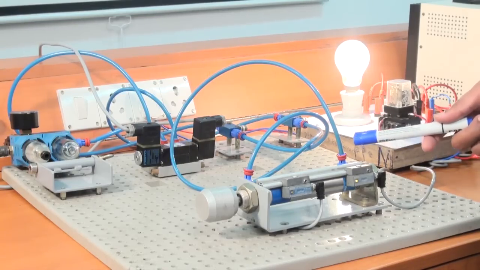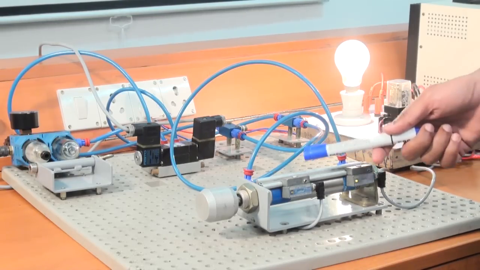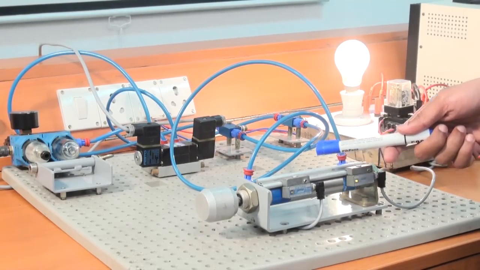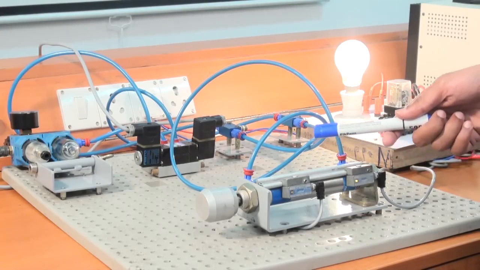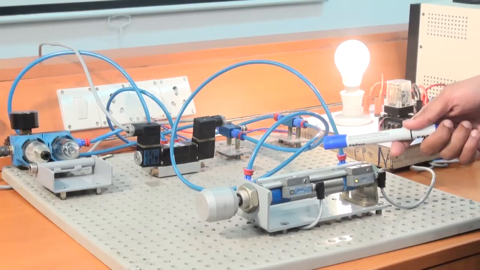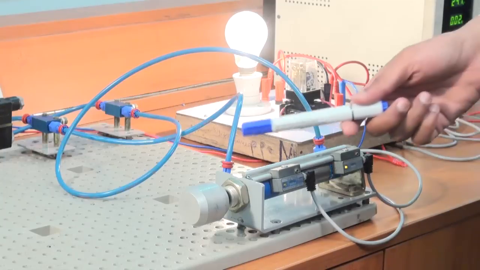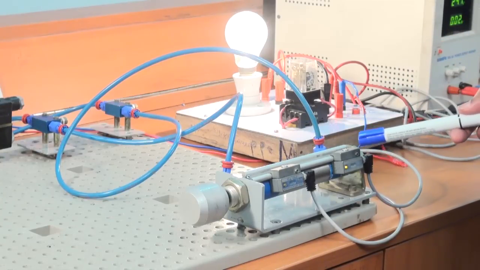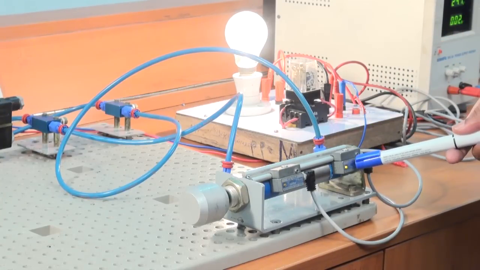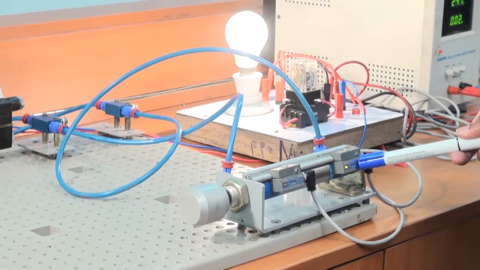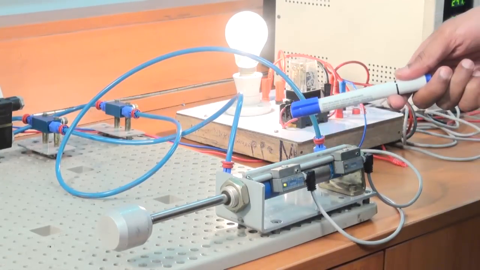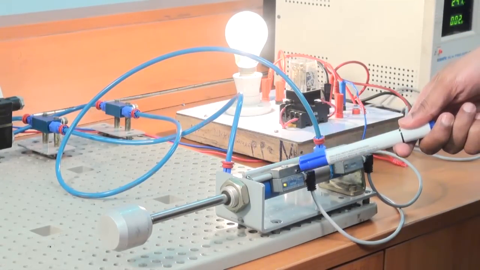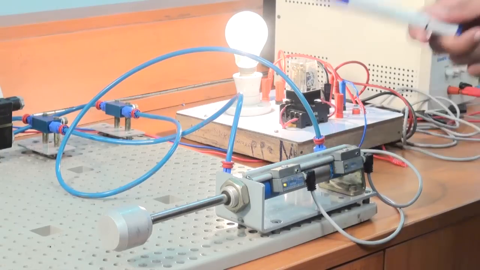We have a setup of magnetic proximity sensors with a double acting pneumatic cylinder which is basically used in the cement industry to control the opening and closing of hopper gates. This is the open status of the gate. The feedback of open status is coming from this magnetic proximity sensor. Now the gate is closed and the feedback of closed position is coming from this magnetic proximity sensor.